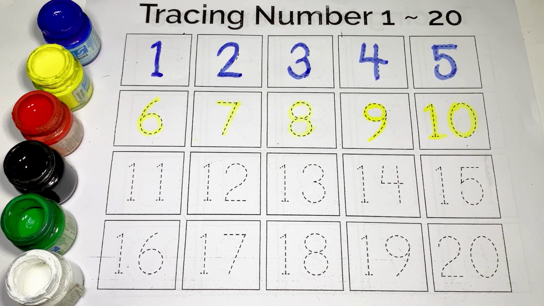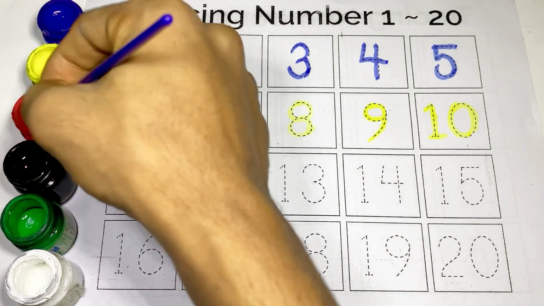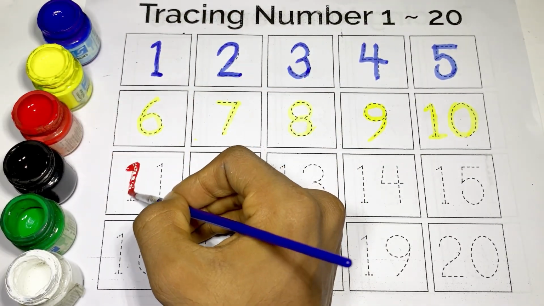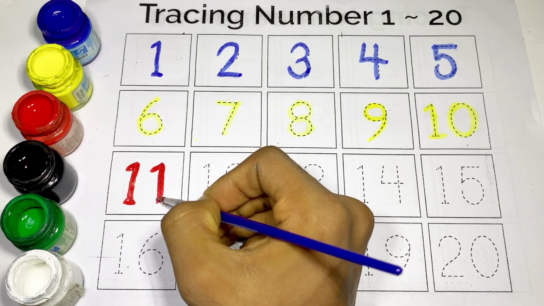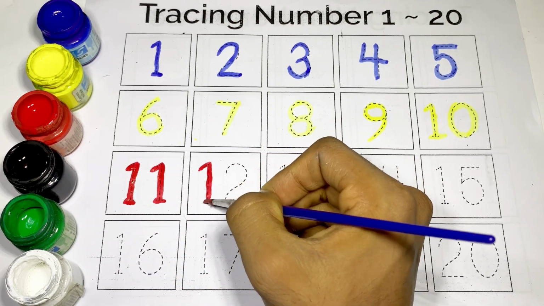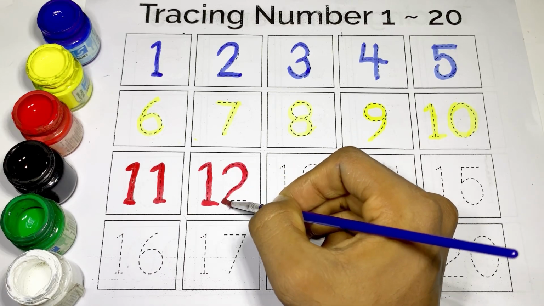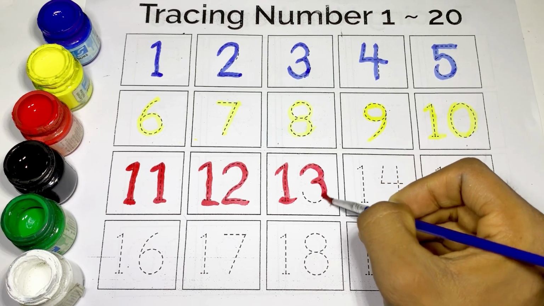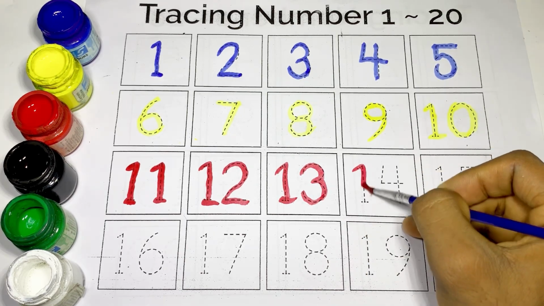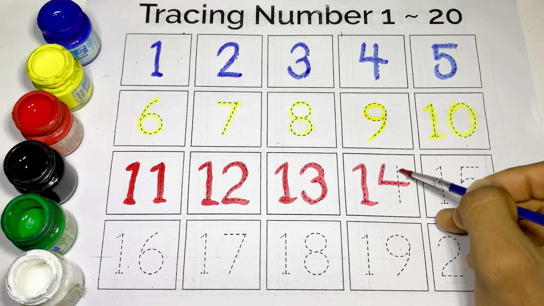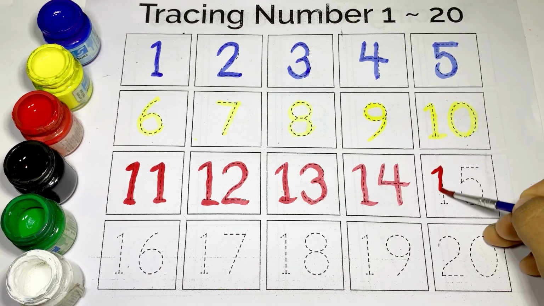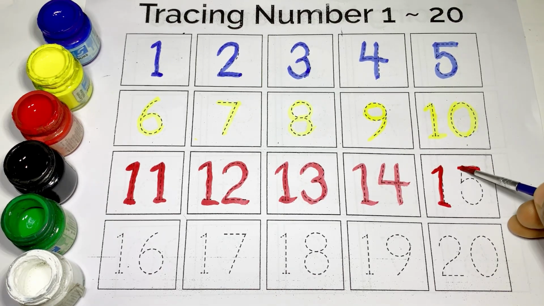Kids, next 11. The numbers of 11, and use red color. Red color. 12. The numbers of 12. 13. The numbers of 13. 14. The numbers of 14. Kids, again use red color and draw 15. The numbers of 15.